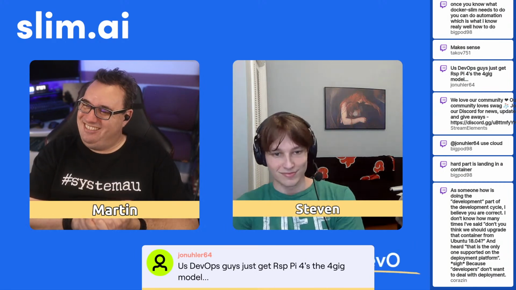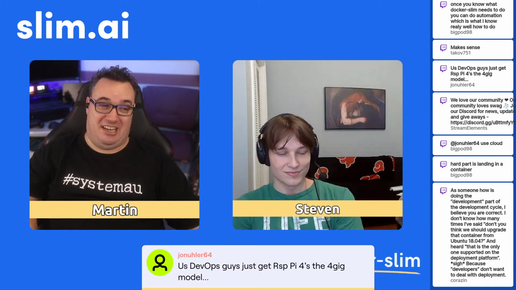And John Euler helpfully suggests that don't the DevOps guys all get Raspberry Pi 4s, the 4 gig model? Yeah. No, they're not bad, to be fair. I quite like tinker. I've got one here, a little Raspberry Pi workstation. Admittedly, I did blow out for the 8 gig model.